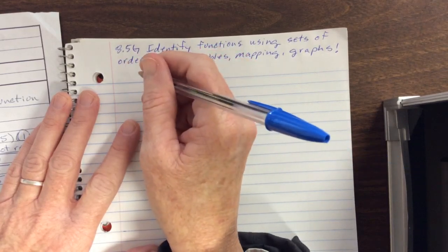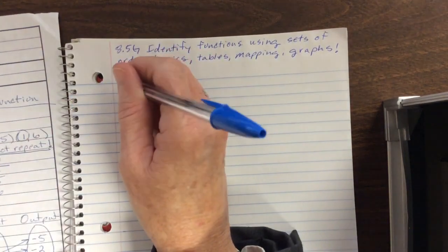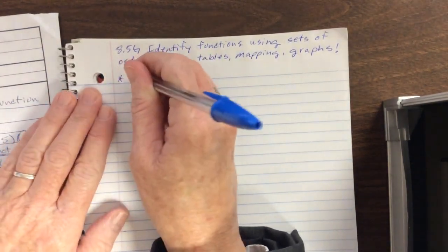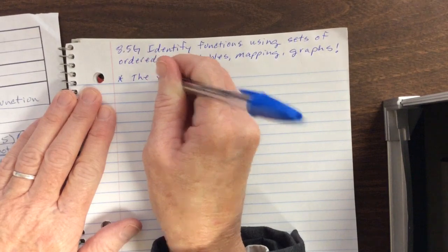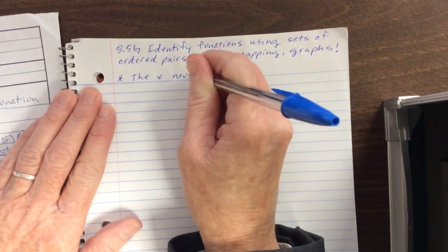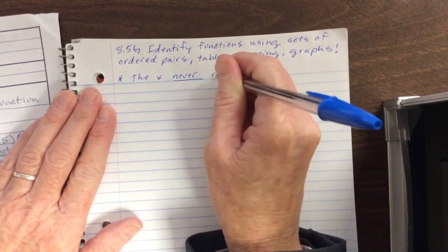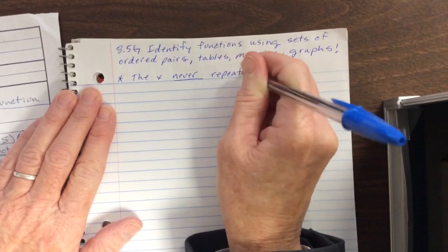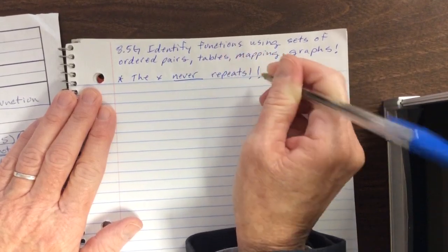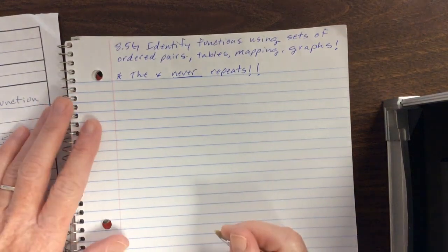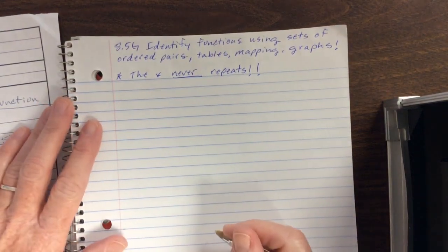So the main thing to remember here is this. The x never repeats. Okay, that's because a function is a relation where every input has exactly one output.